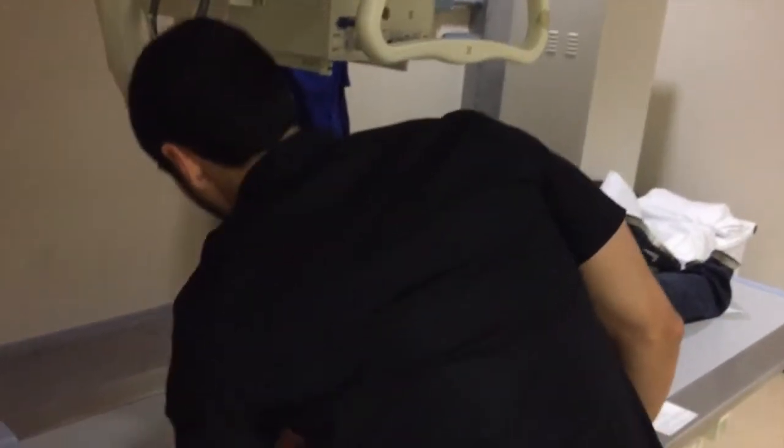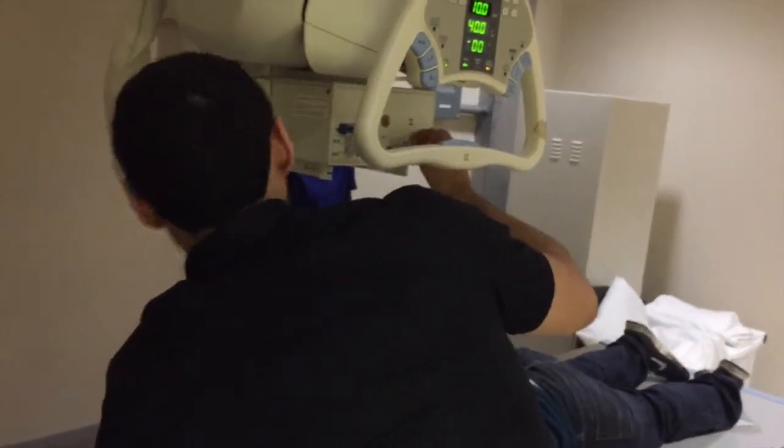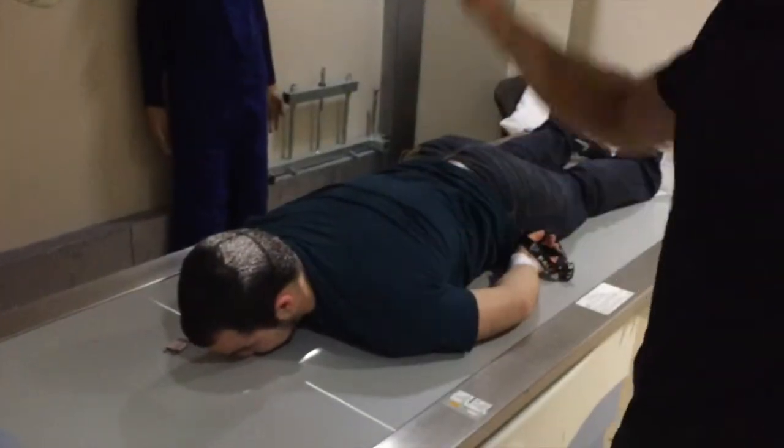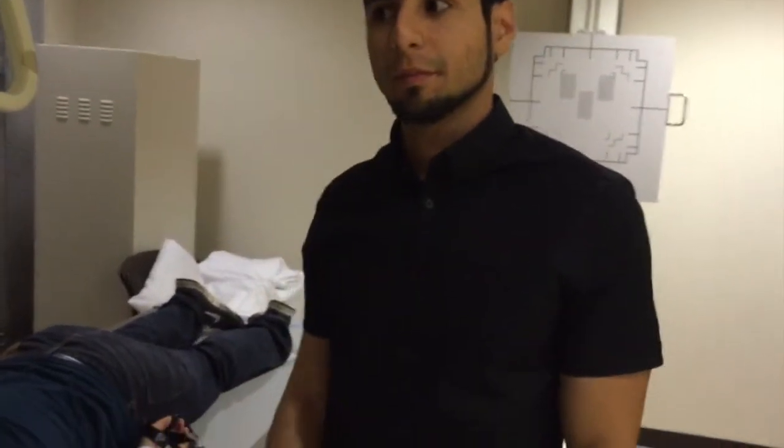We're then going to mark the side of the anatomy. So this will be his right. Once the MML is perpendicular to the IR, it'll create a 55-degree change of OML to the IR. That's it. We want to make sure to shield the patient again.